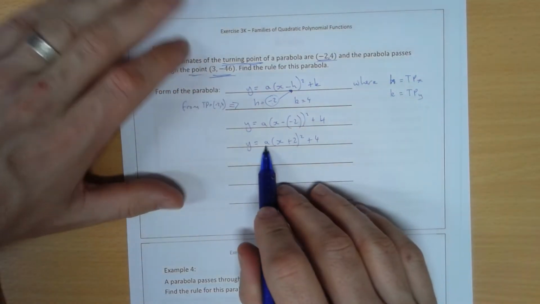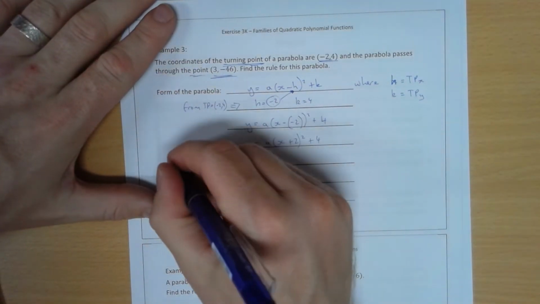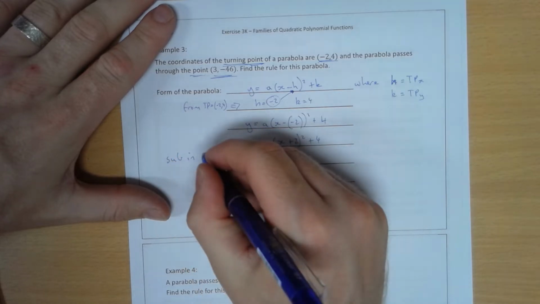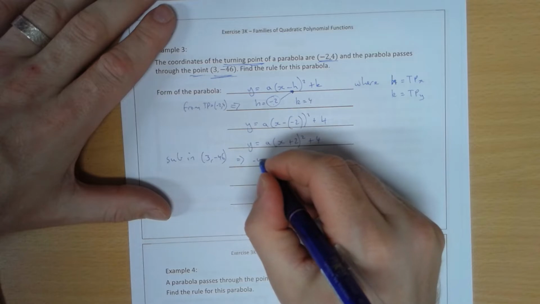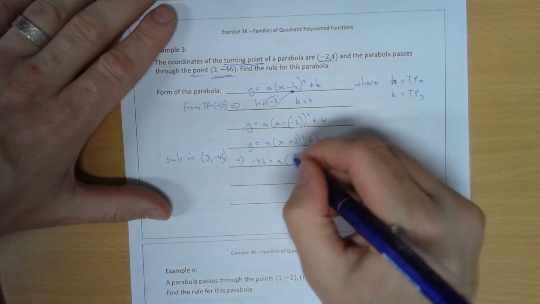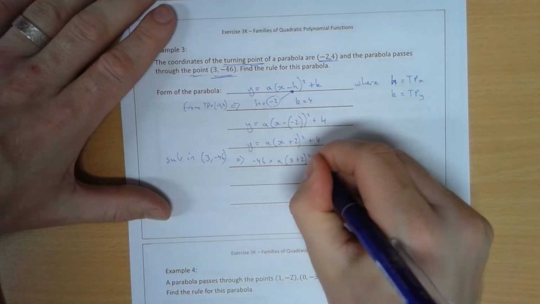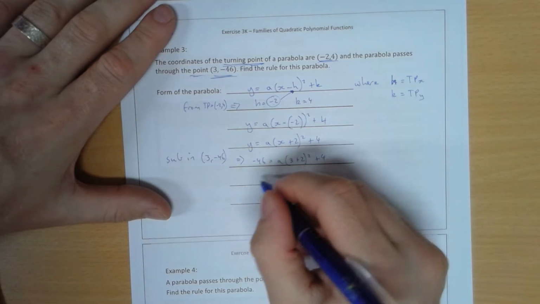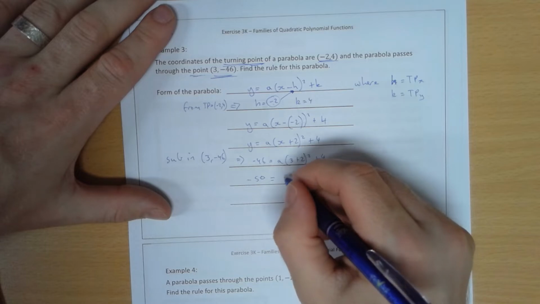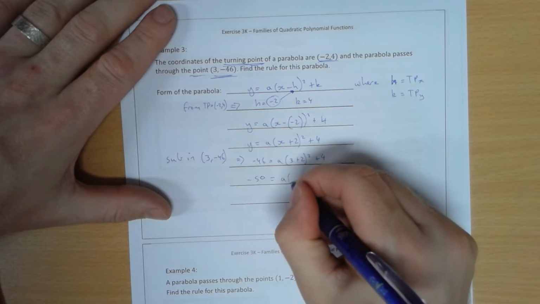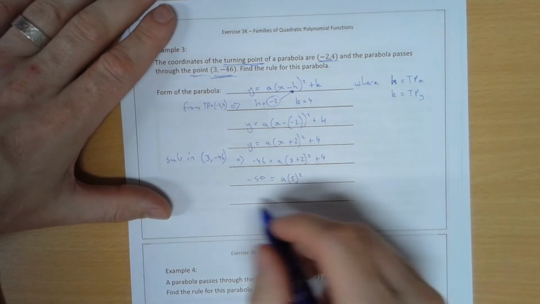Now to find the a, same thing, we're going to substitute in. Sub in 3, negative 46. So it follows on that negative 46 is equal to a, 3 plus 2 squared, plus 4. Negative 50 is equal to a 5 squared.